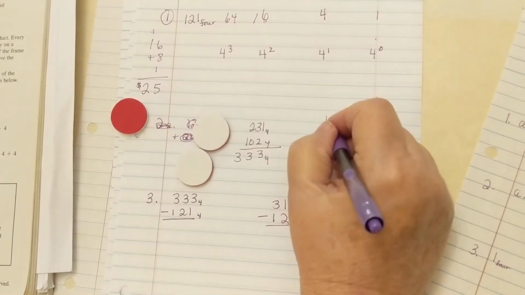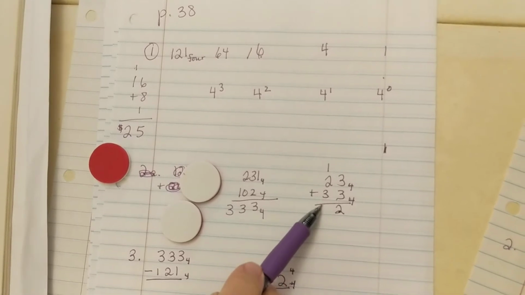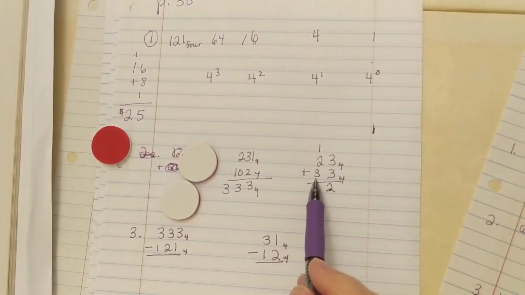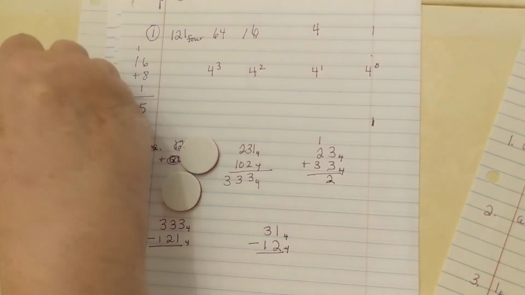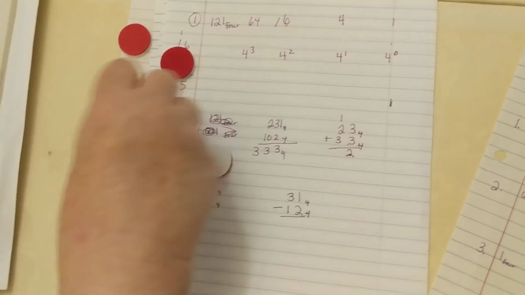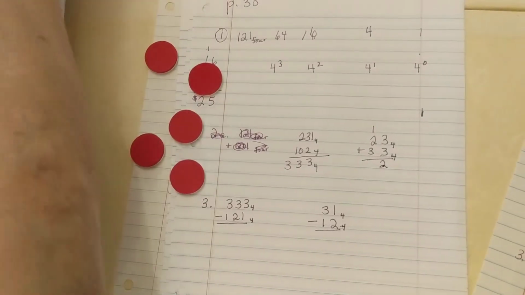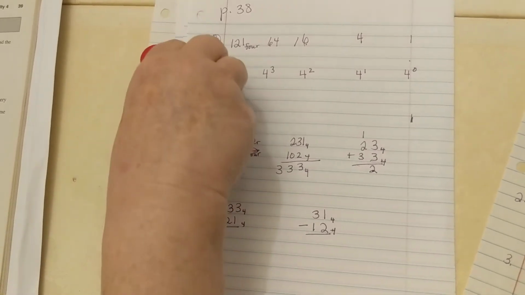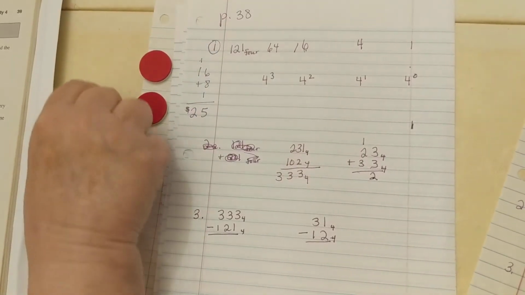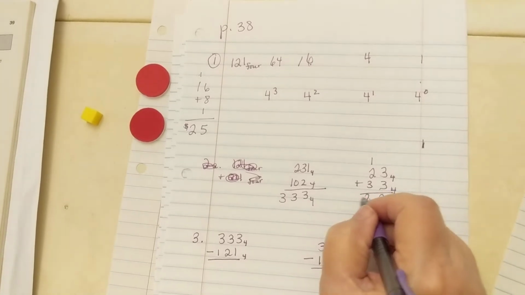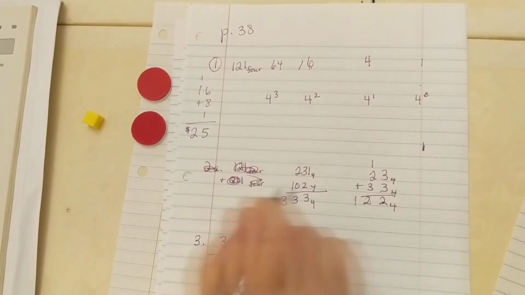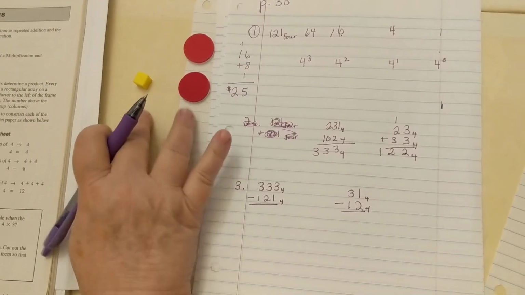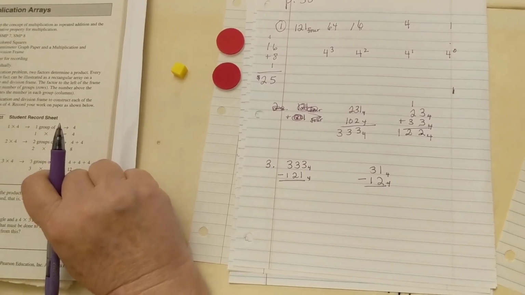This red one is this column. Now, when we add those up, that means we have 6 red ones. This is the white column. This is the red column. We can't have 6 red ones. What we'd have to do is take 4 of them, trade them in for a yellow. So we'd have 2 and 1 here, and that's our answer. There's a couple there, and if you'll use your manipulatives, you'll be able to figure these out.